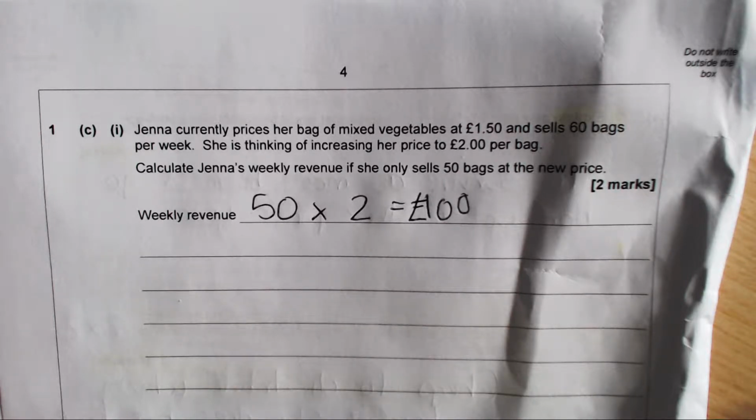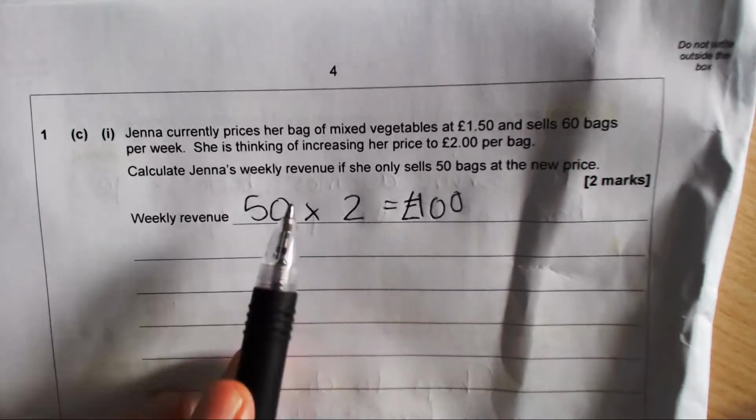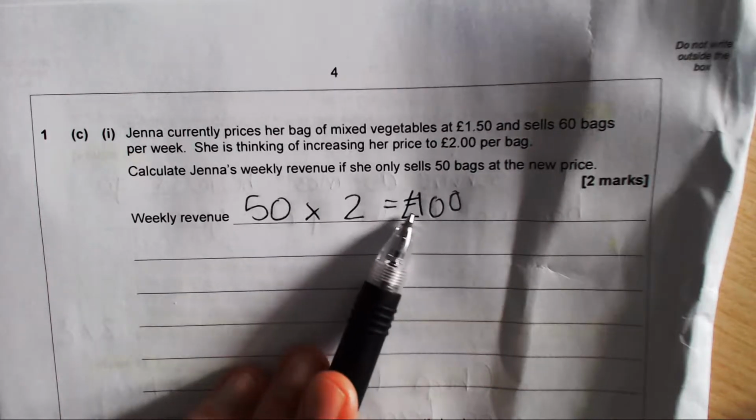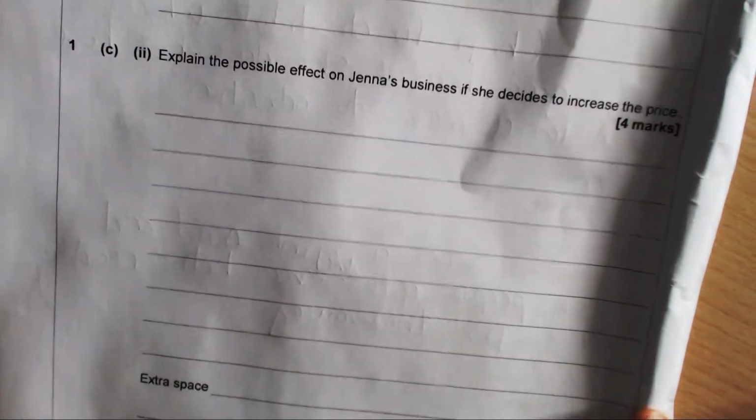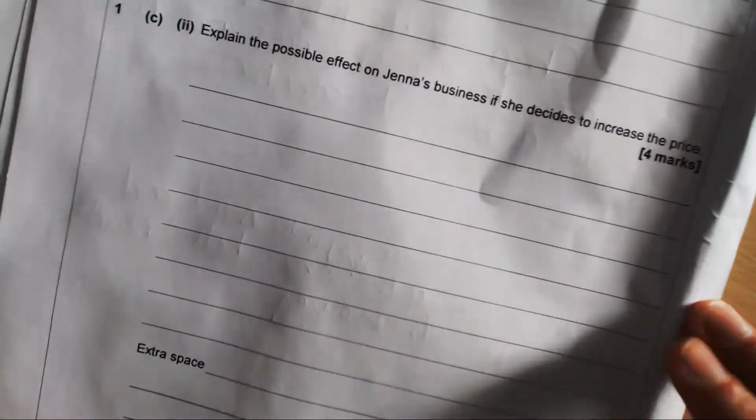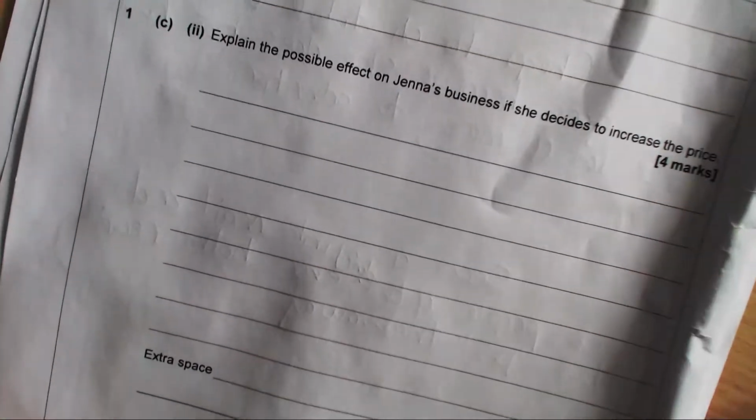Now, hopefully you can all very quickly see why I consider these to be the easiest questions in the paper. But you wouldn't have got 2 marks if you left off your working or you left off that pound sign. Both are critical. Okay, so we're going to move on. And we're now going to move on to a question that escalates in difficulty somewhat.